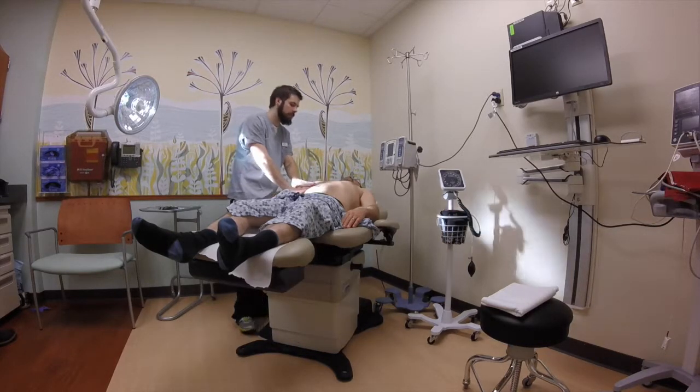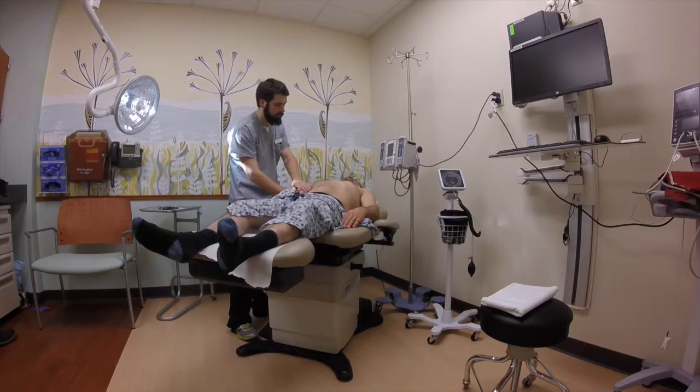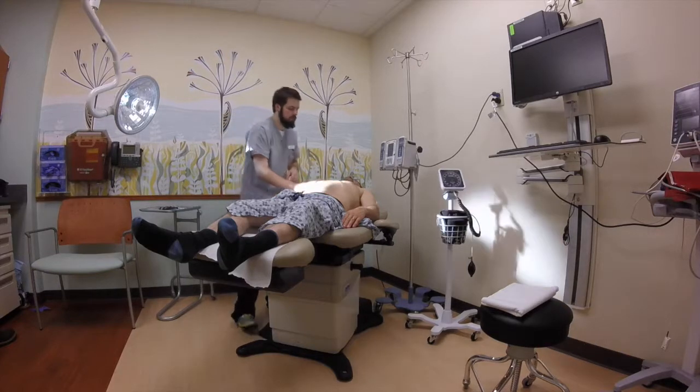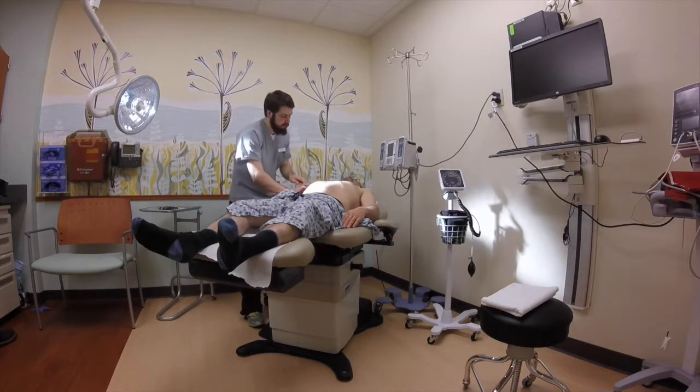And I'm going to lightly palpate as well, for any tenderness or masses that I can feel. I'm also going to quickly measure.